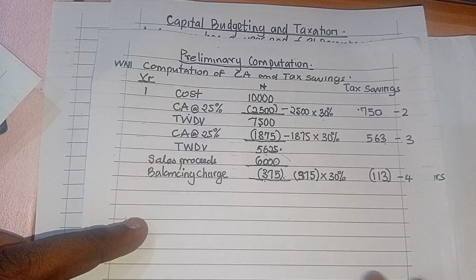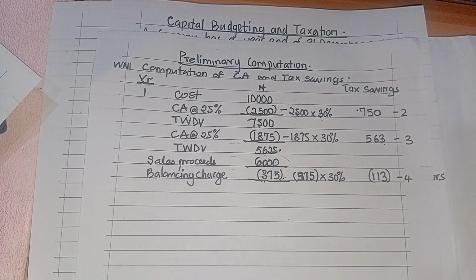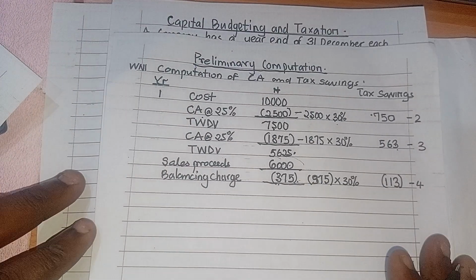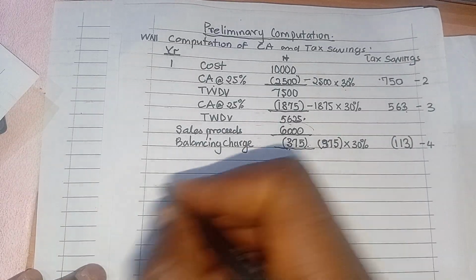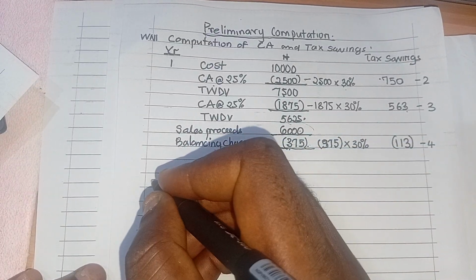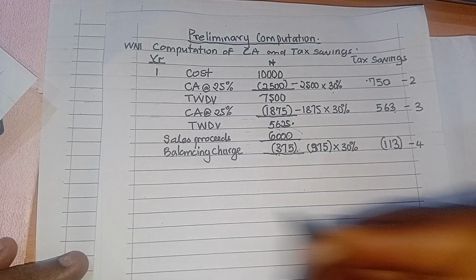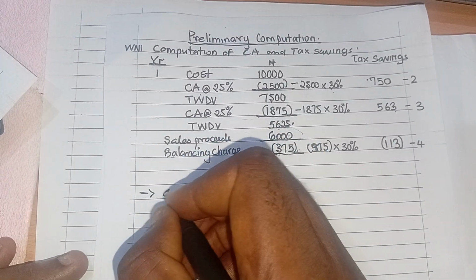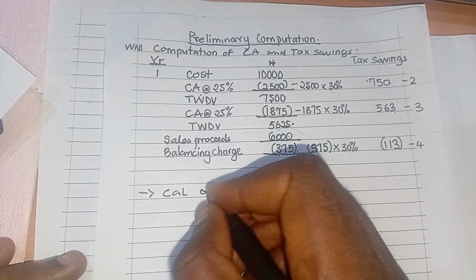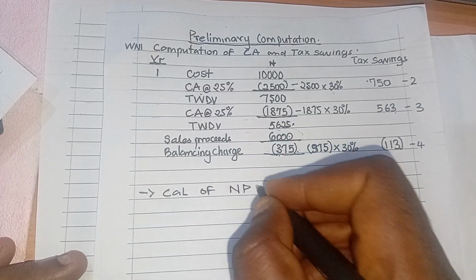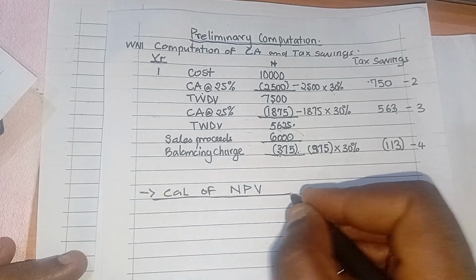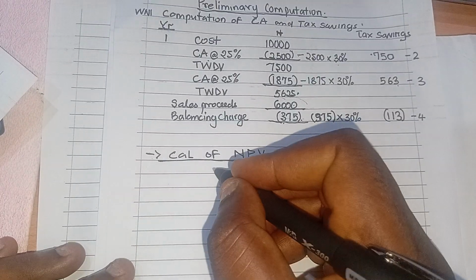Since our tax is to be paid in arrears, now we can come with our cash flow statements to compute the net. So the next thing now is the calculation of net present value in order to make the decision whether to accept or reject the project.